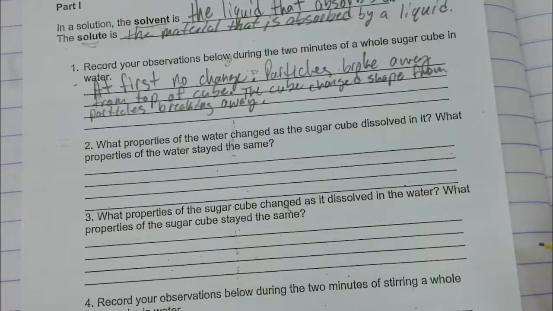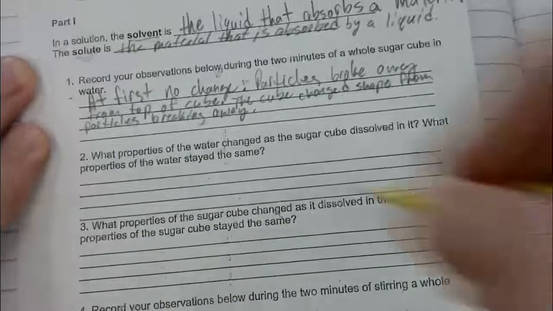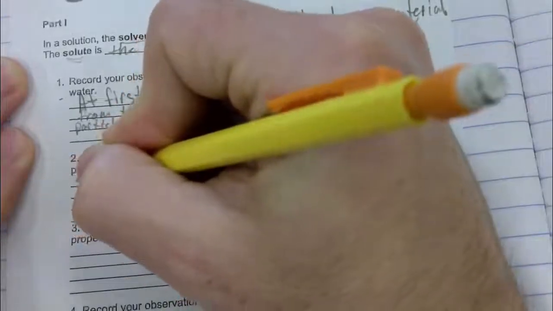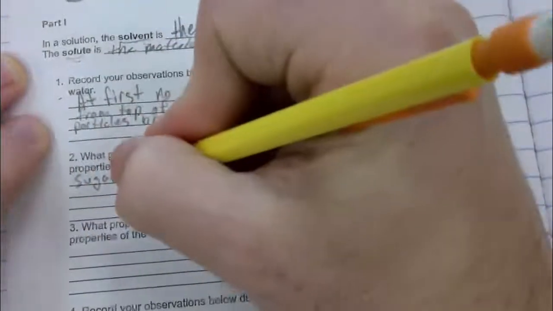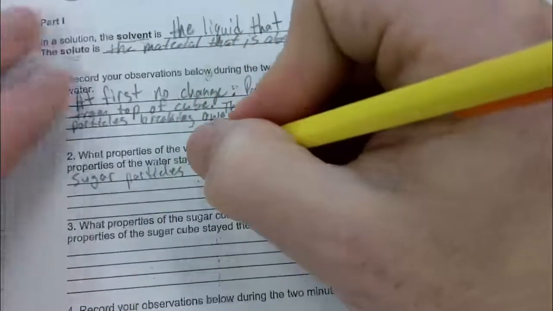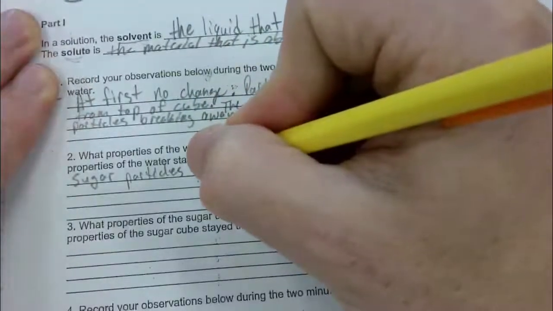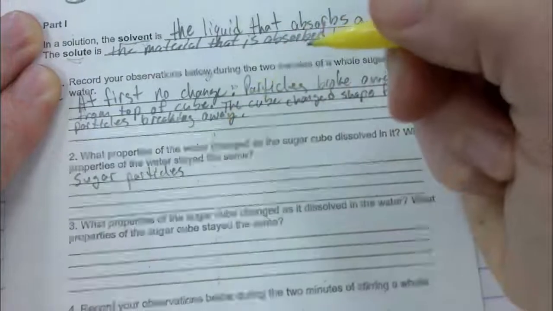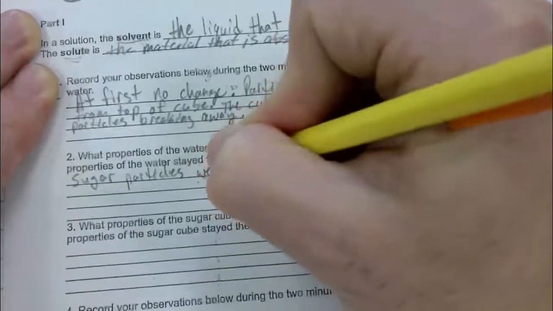We could see little pieces of sugar floating off of the cube. So we can say sugar particles were dissolved into water.